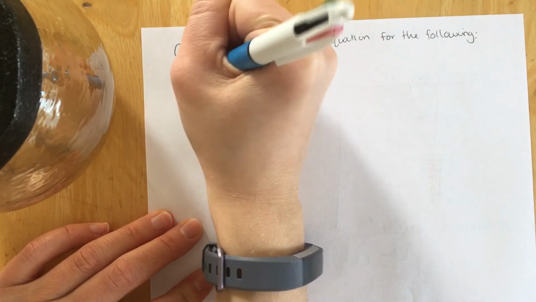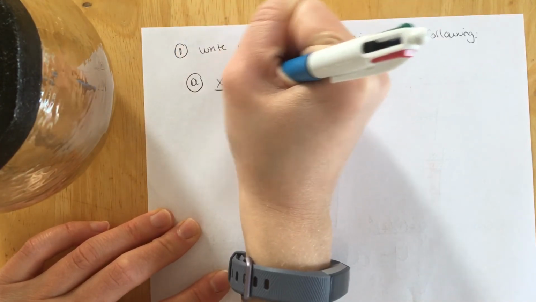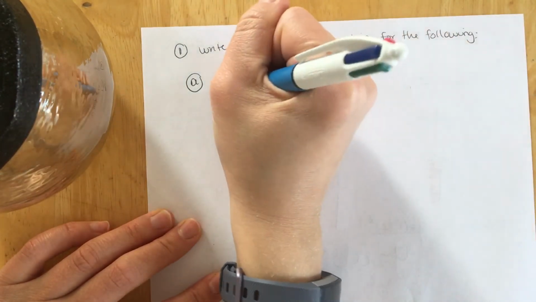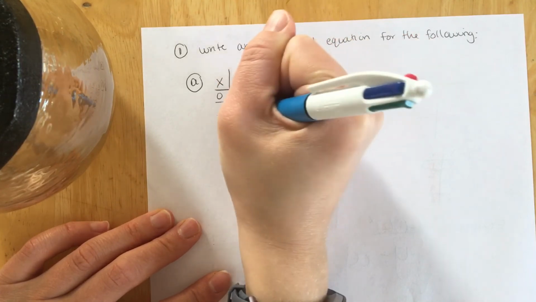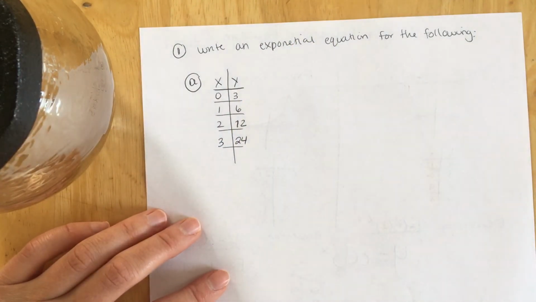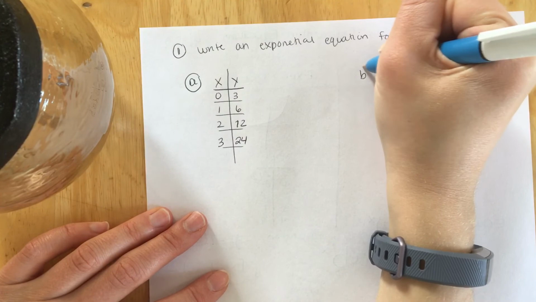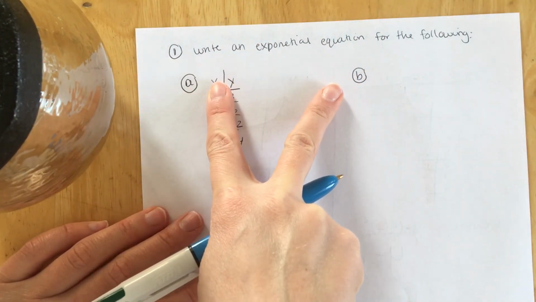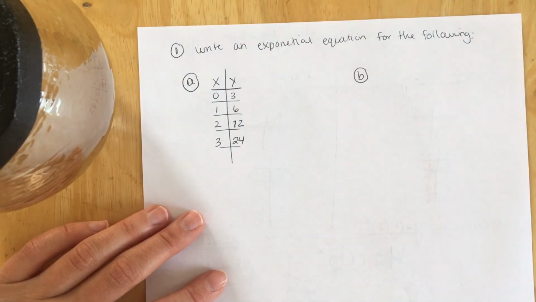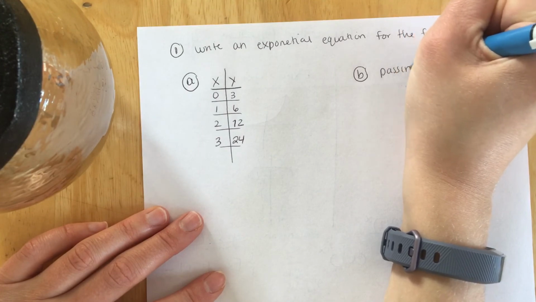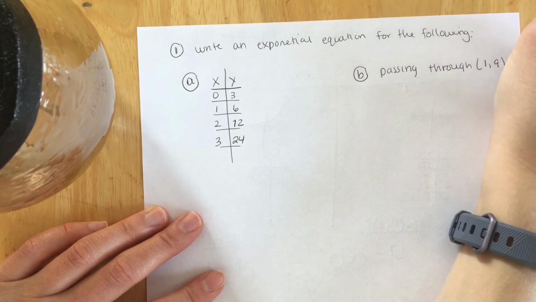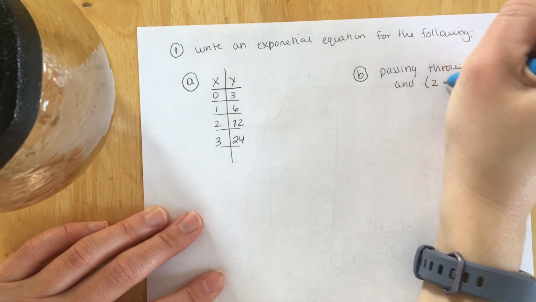For 1A, I want you to do it using this table. The table is going to be 0, 3, 1, 6, 2, 12, 3, 24. And B, and these are not the same A and B as in your equations. This is just question 1A, question 1B. I don't want to confuse anyone. Passing through these points: the point 1, 9 and 2, 3.